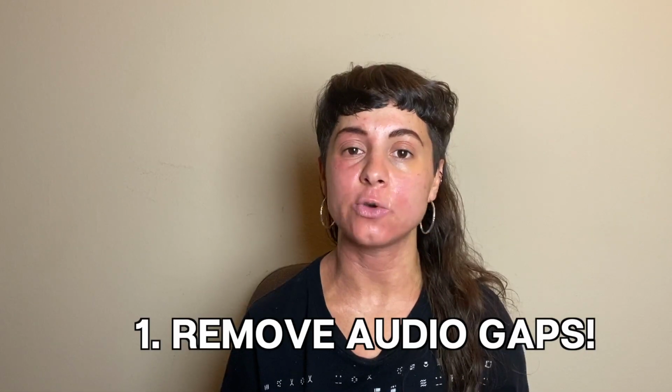The first one is to make sure you're removing any audio gaps. The whole idea behind a jump cut is that, as you're talking or moving from scene to scene, the audio transitions are seamless. You don't notice any little pauses or ums or those weird gaps that sometimes you have when you're talking into a video. Good jump cuts will be really seamless transitions, so we don't want any weird audio gaps in there. That's the first key component to look out for when you're editing and making a jump cut transition.